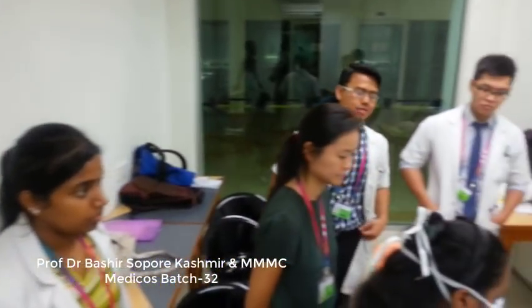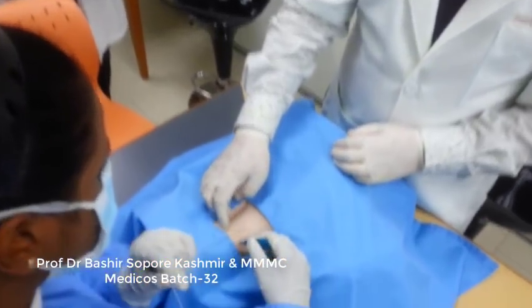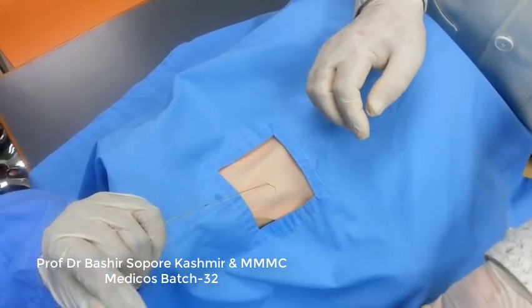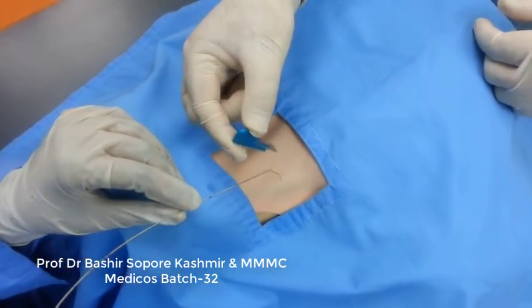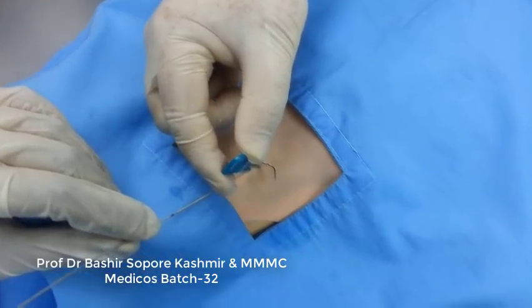We take an 11 blade scalpel and we give a nick by the side, like this. So the nick is to be given. I can show that we take the scalpel like this and we give a nick like this. You got my point?